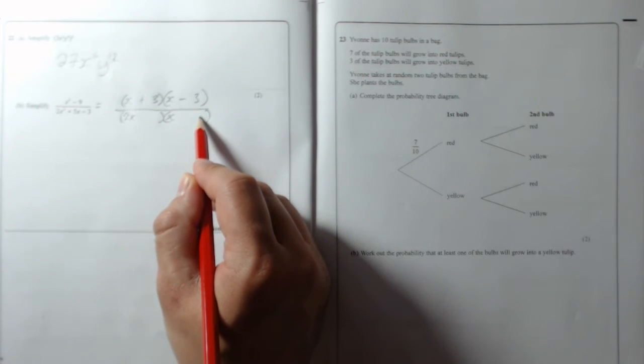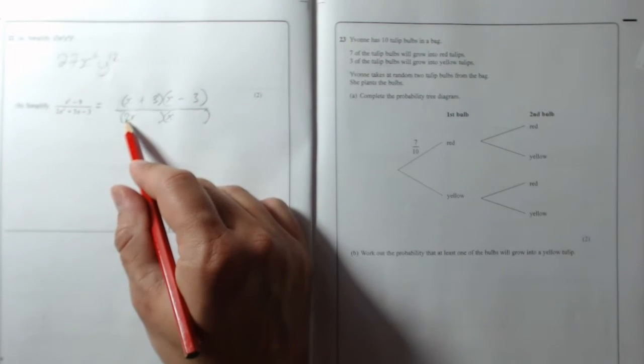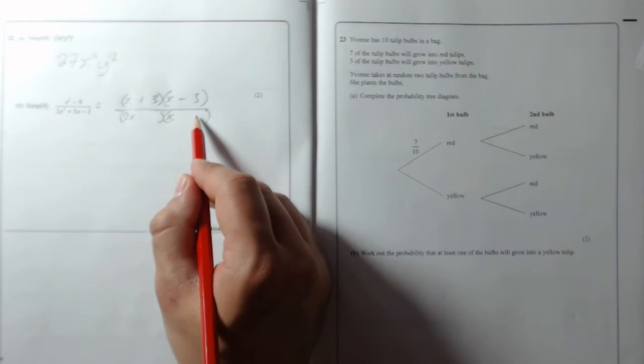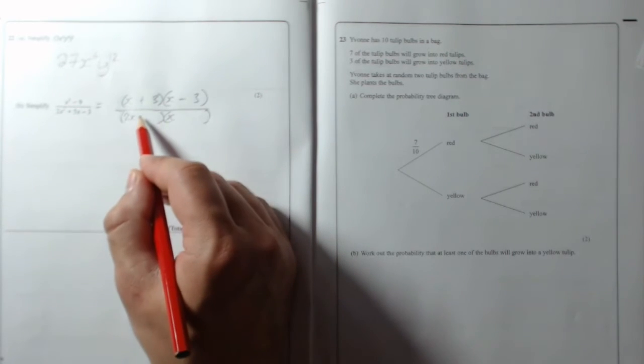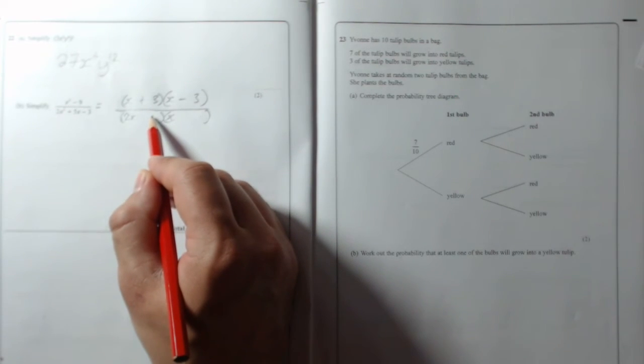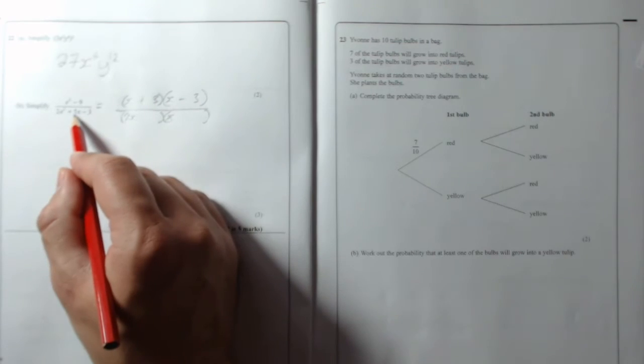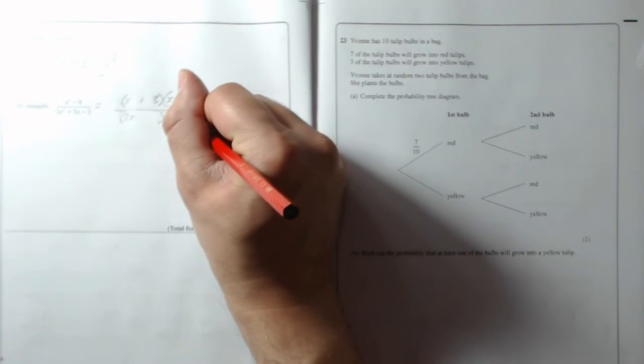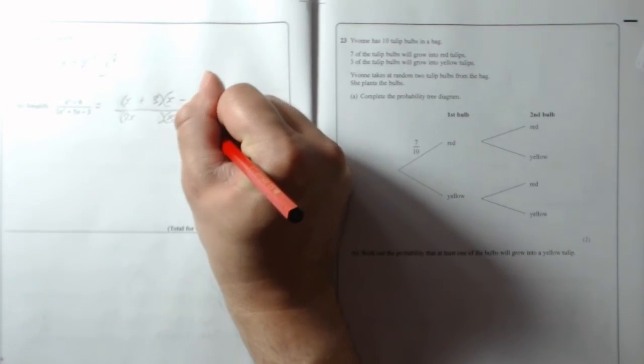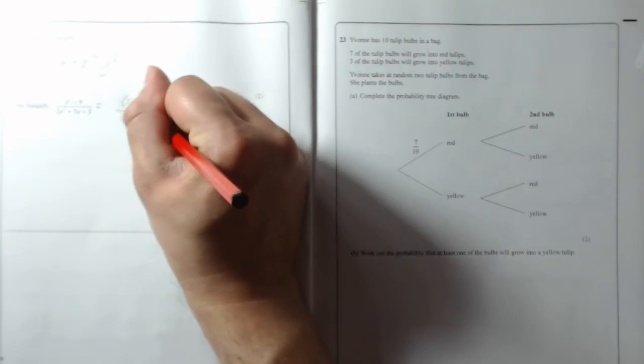So if I say that was plus 3, that would be 2 times 3 is 6, and then if this was minus 1, that would take it back to 5. So it's going to be plus 3 here, and it's going to be minus 1.